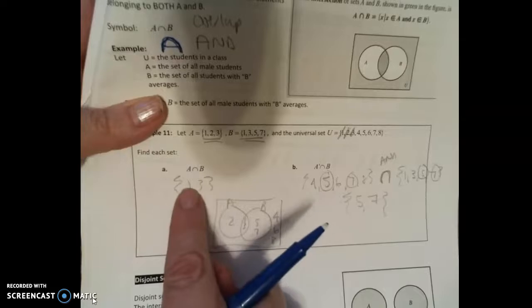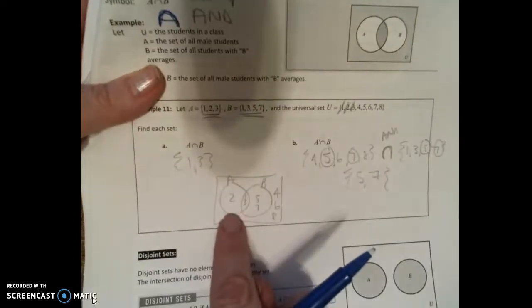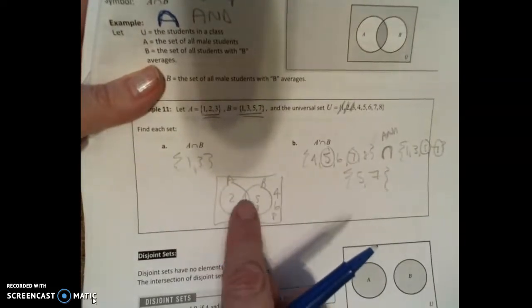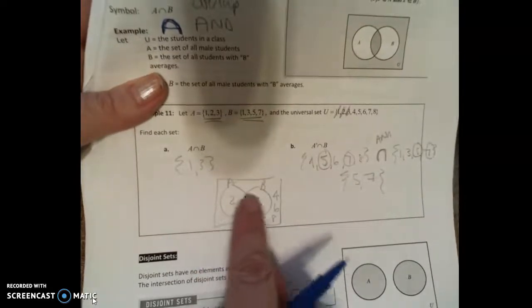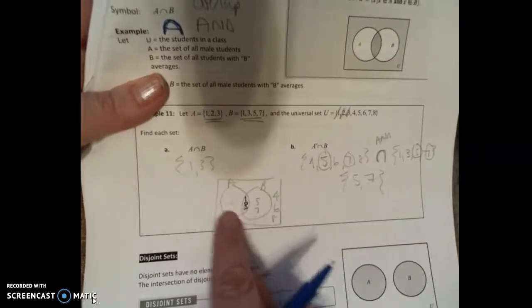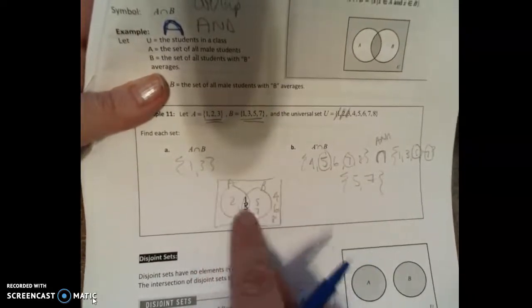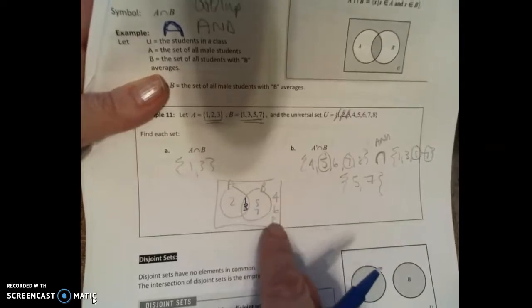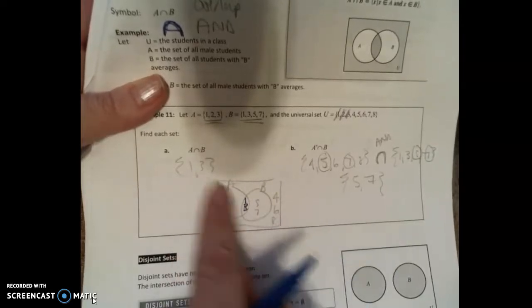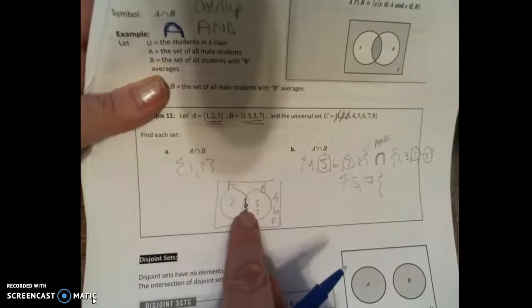That is an intersection. I could draw the picture, with 1 and 3 in the middle. So 1, 2, and 3 are in A, 1, 3, 5, and 7 are in B, and then every other number, 4, 6, and 8, is outside, in the universal set. You can see the 1 and 3 is where they overlap. That's what they have in common.